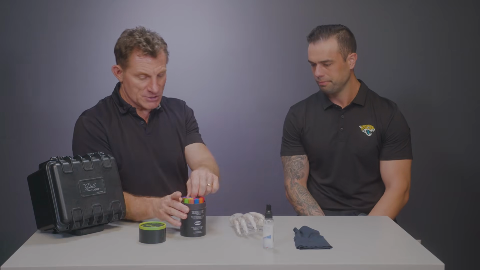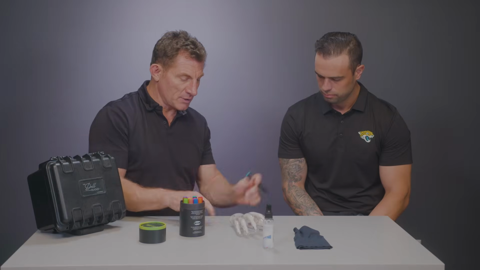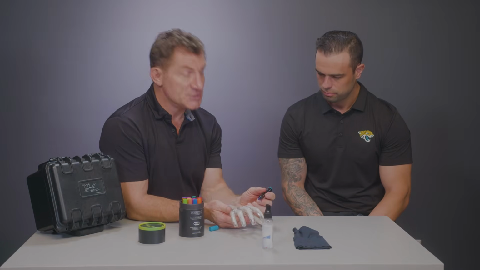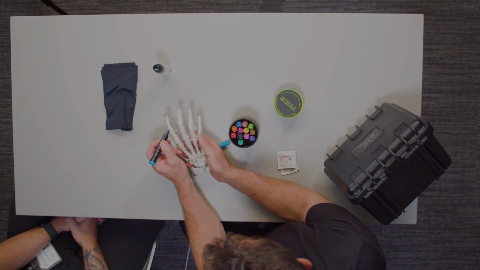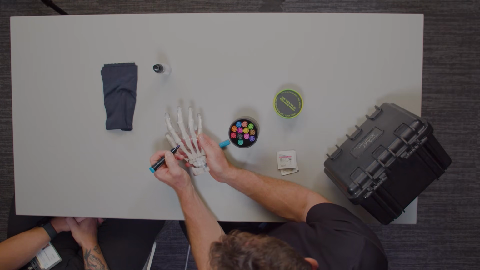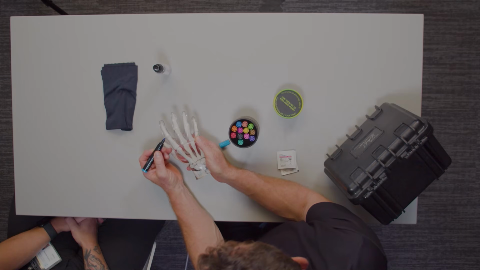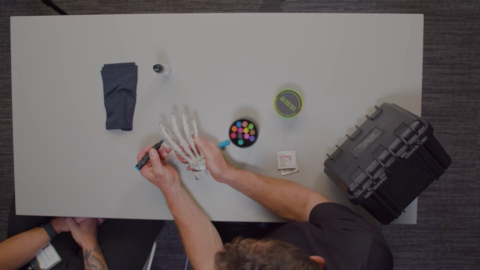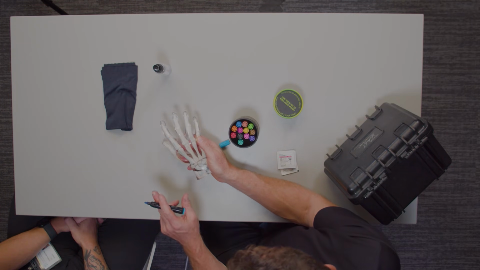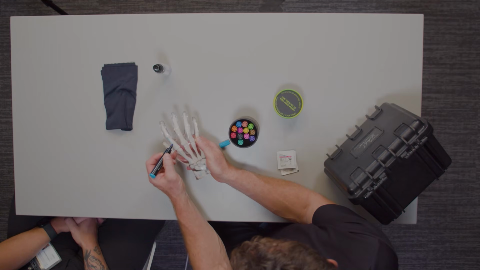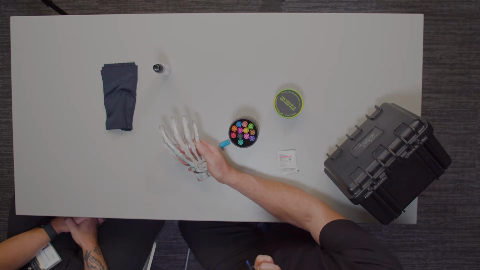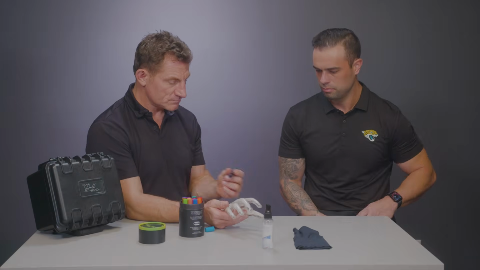All right. So we'll start with a blue marker here, and we're going to draw extensor digitorum communis of the index finger. So extensor digitorum communis inserts just distal to the PIP joint on the dorsal aspect of the proximal segment of P2. And then it goes on proximally and has its muscle mass on the dorsal aspect of the forearm.